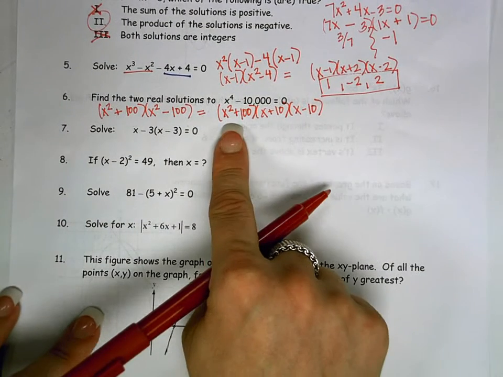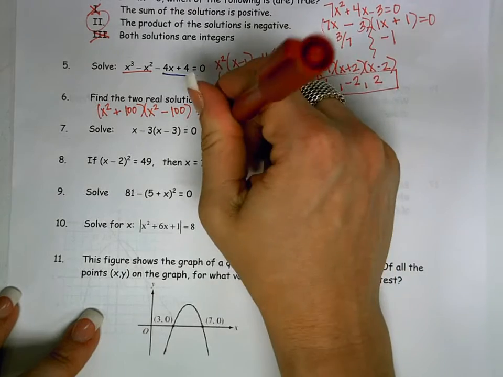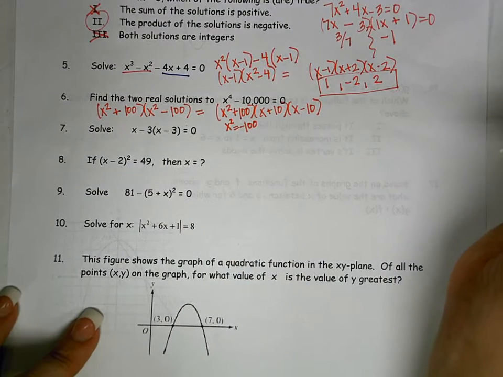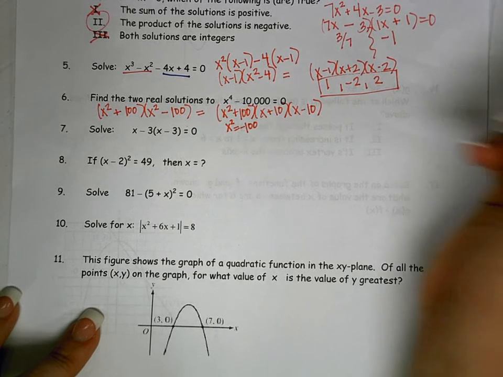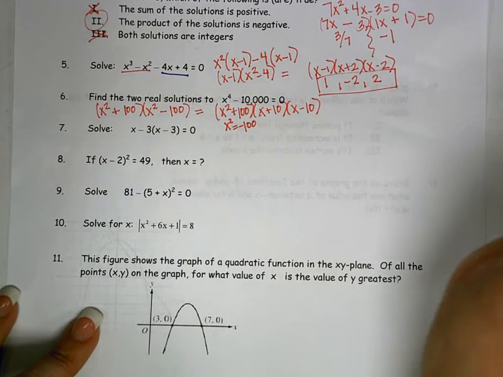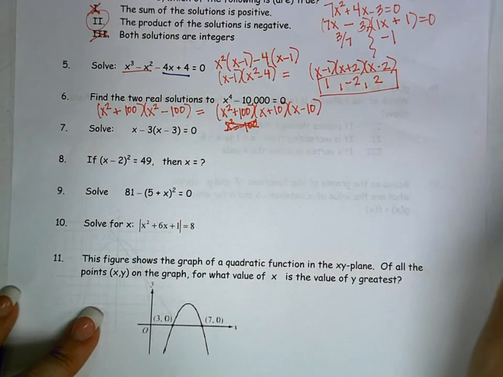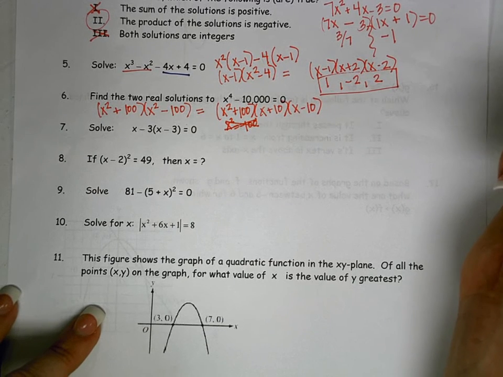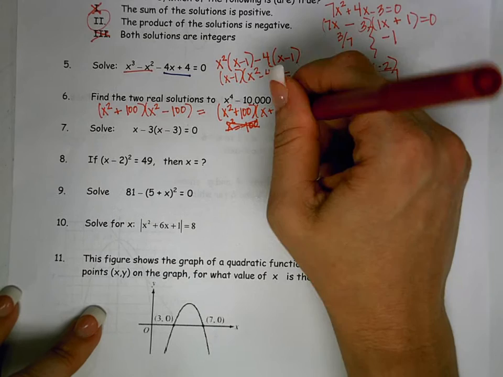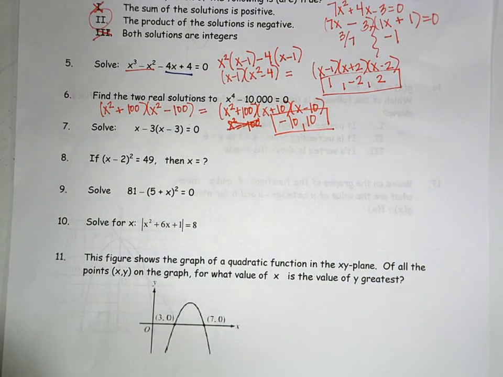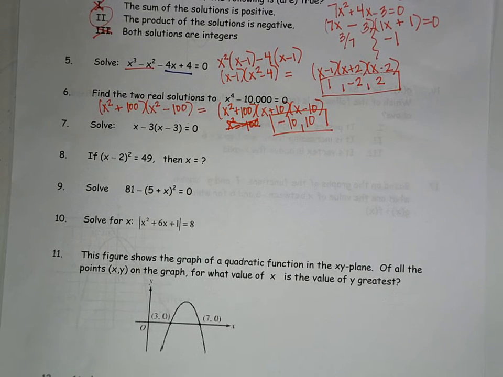If I set this equal to 0, I would get x squared equals negative 100. Can I do that? Can you find the square root of negative 100? No. We will do that in our next unit. These are something called imaginary solutions, so they're not real. Real means a number that you can see on a number line. So here, if I broke these up, negative 10 and positive 10 are your real solutions. This one would give you an imaginary solution. On the next unit, I'm going to teach you how to take the square root of negatives.